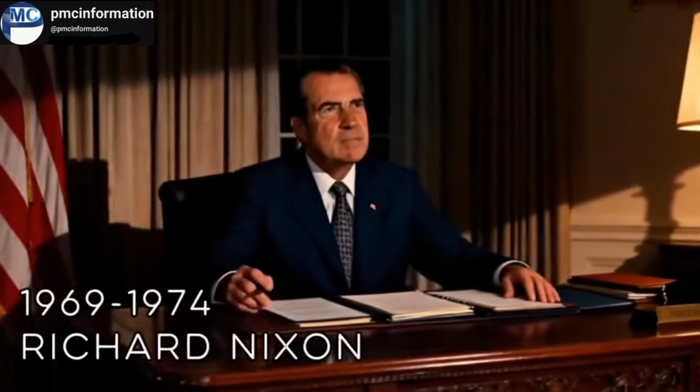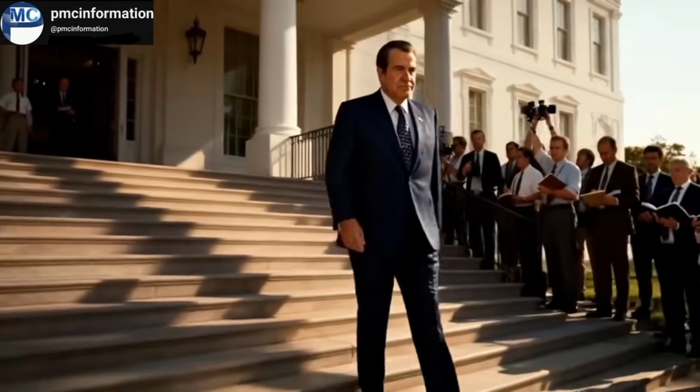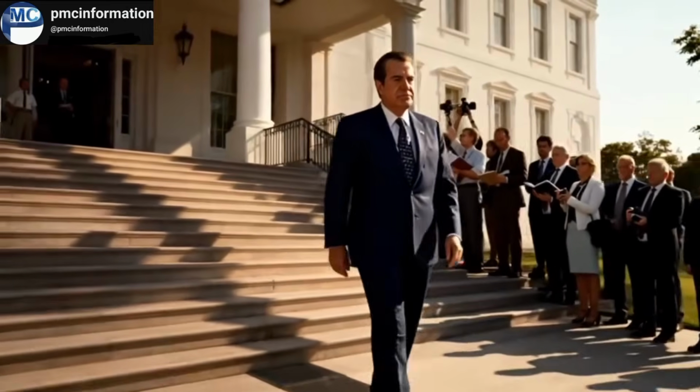Richard Nixon. Nixon opened relations with China and ended US involvement in Vietnam. However, the Watergate scandal led to his resignation, the first in American history.